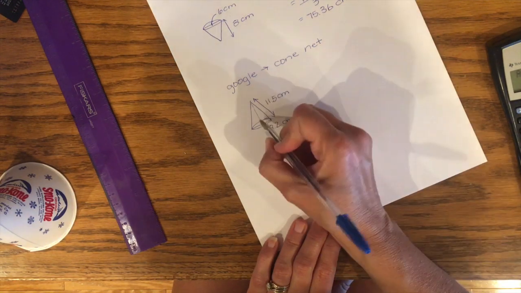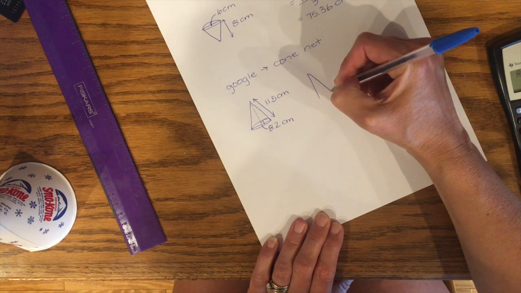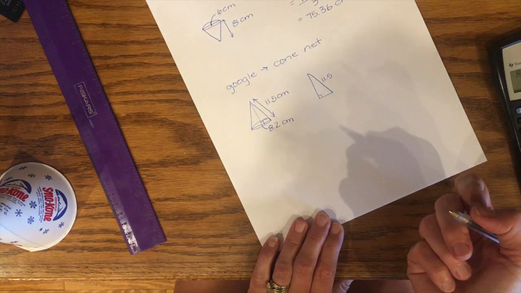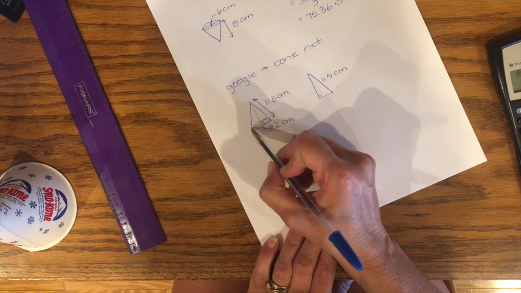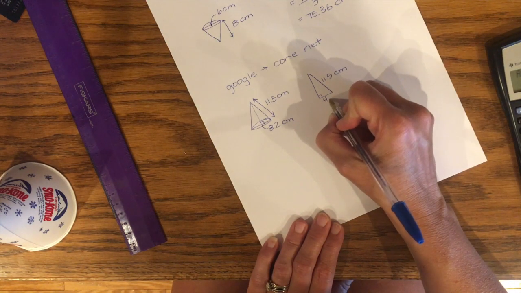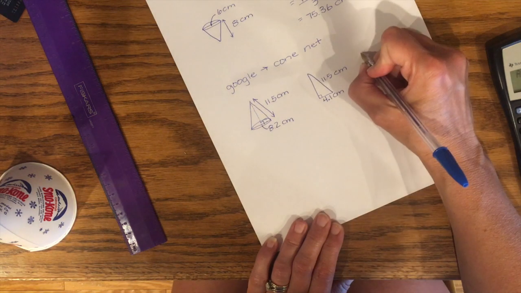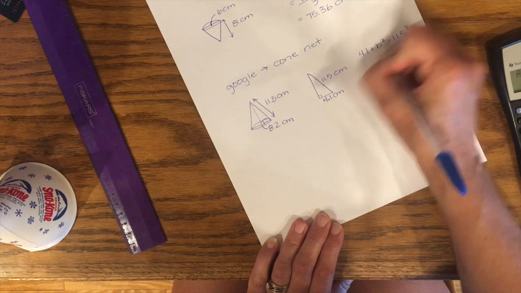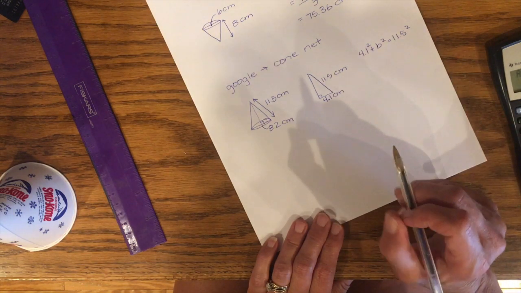Do you see the right triangle that has been created? Let me redraw that right triangle. So my hypotenuse, which is the slant of my cone, is 11.5 centimeters. And this height will cut the diameter directly in half, leaving us with the radius, which is 4.1 centimeters. So now I know the hypotenuse and a leg, so I can easily use the Pythagorean theorem, which, if you remember, is a squared plus b squared equals c squared.